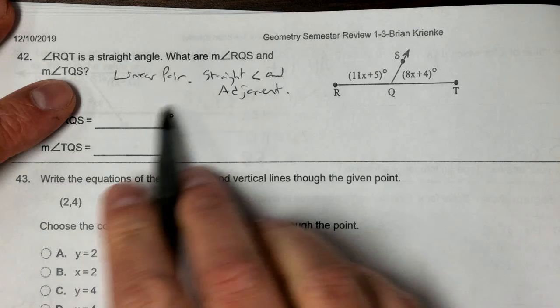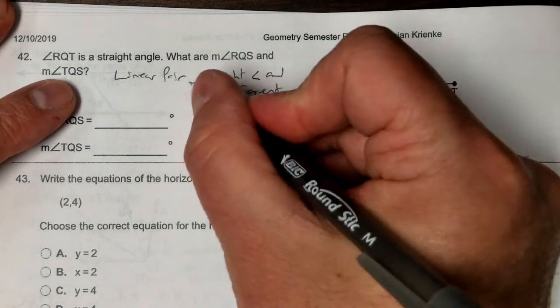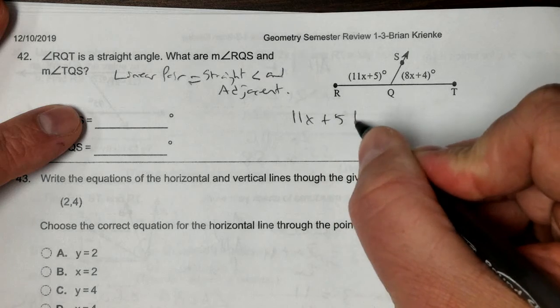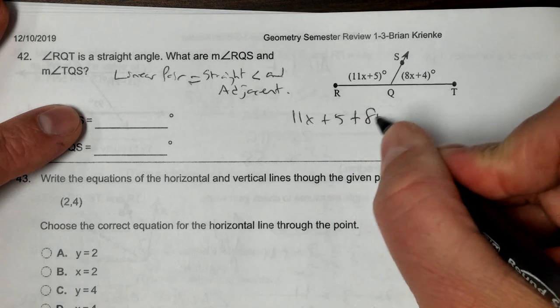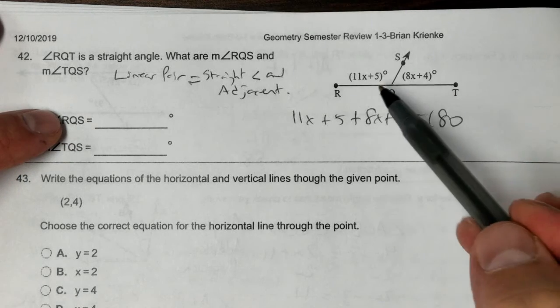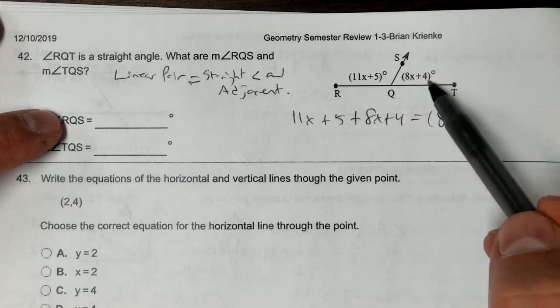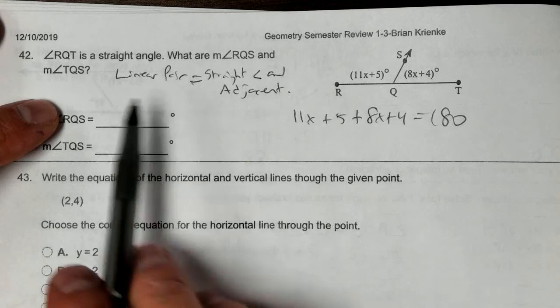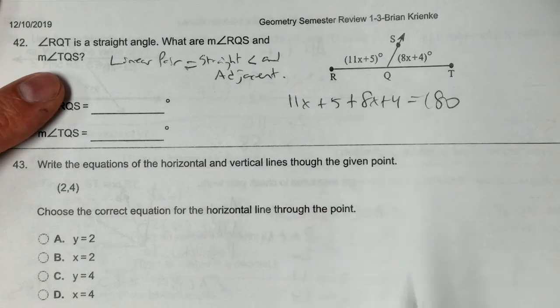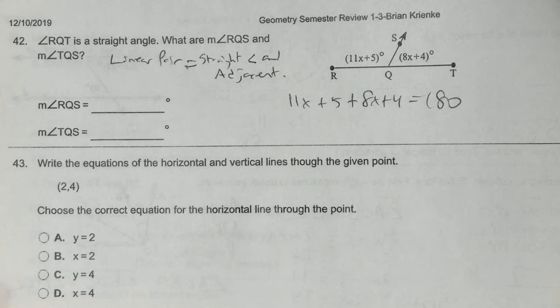So those are equivalent. So you do 11x plus 5 plus 8x plus 4 equal 180. Remember that a linear pair has to add up to 180. Same thing with a straight line, straight angle. They have to add up to 180. So don't set those two equal.